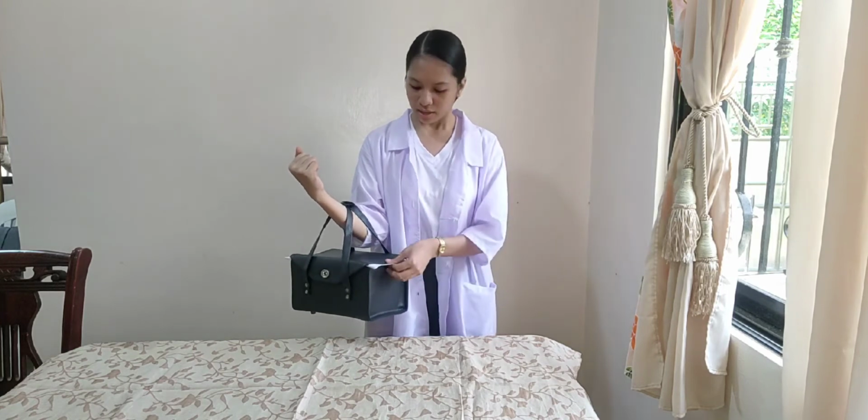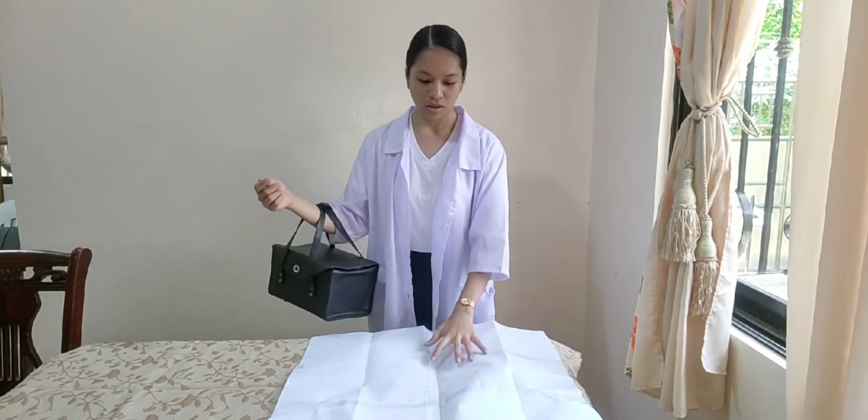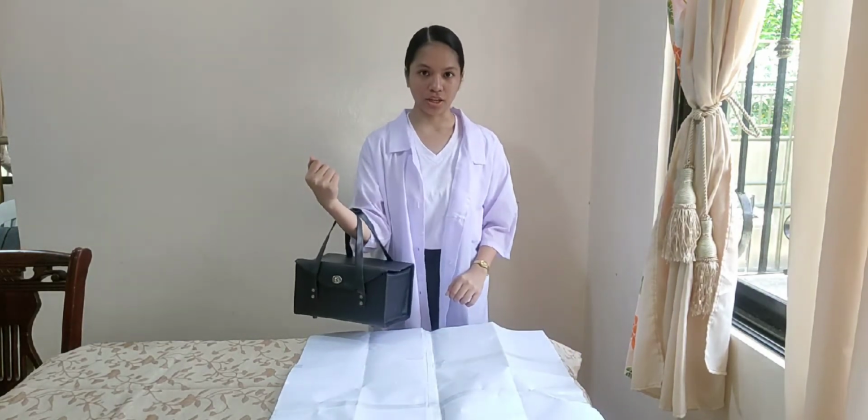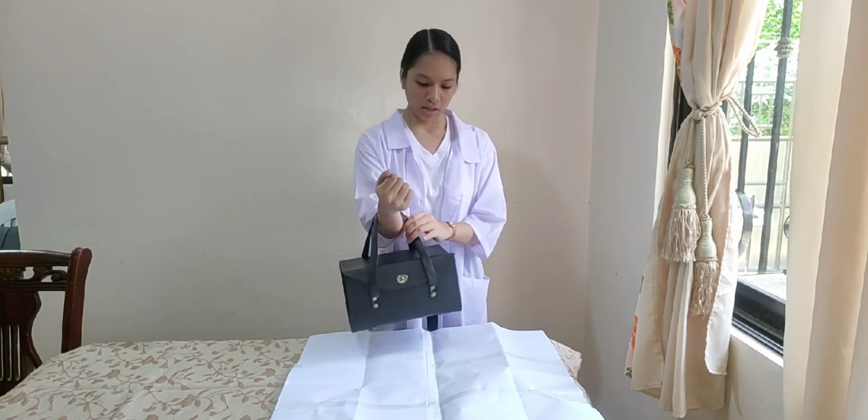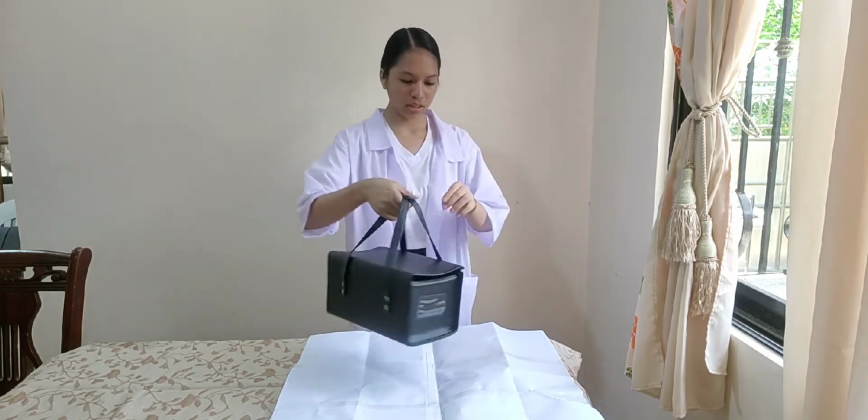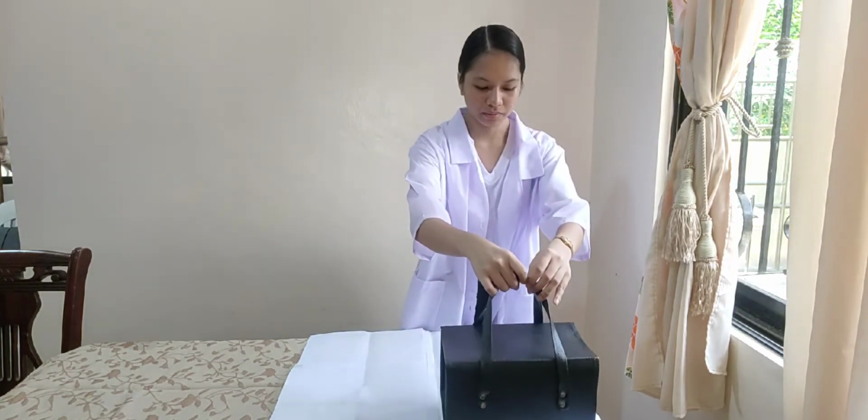Upon arrival at the patient's home, place the bag on the table facing you. But before that, get the clean paper out. The clean side must be out and the folded part touching the table to prevent contamination. Now, place the bag on the left side of the table.